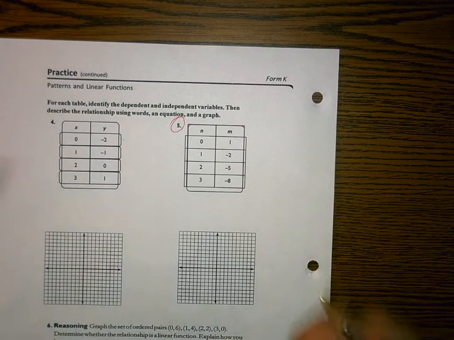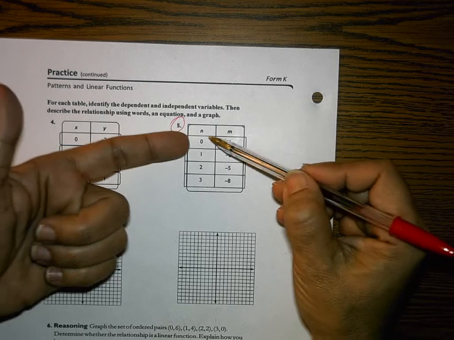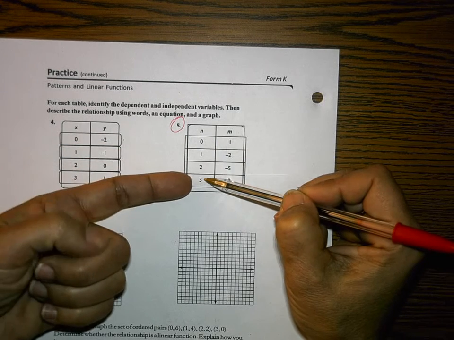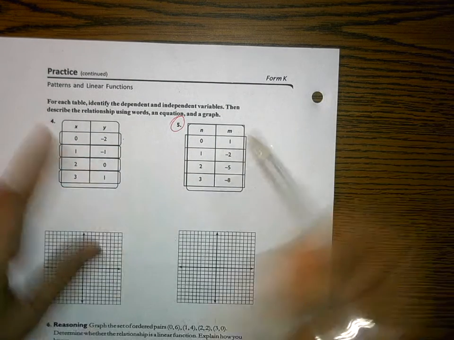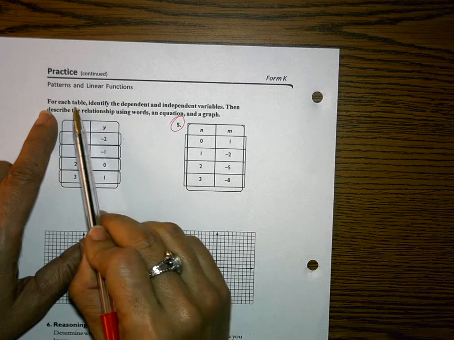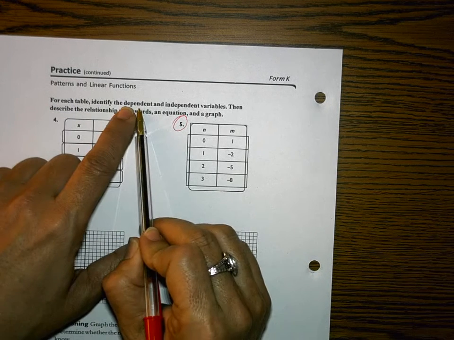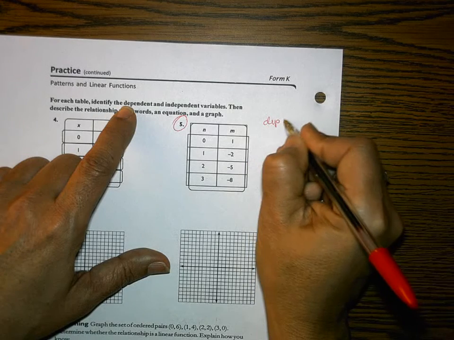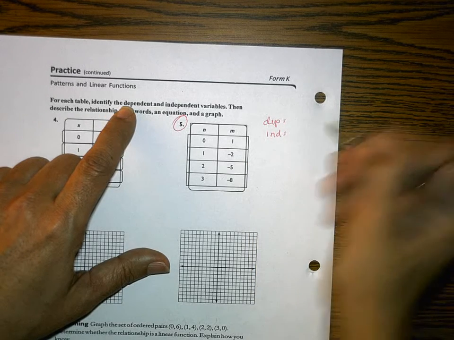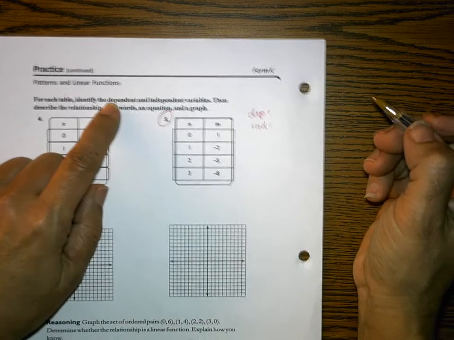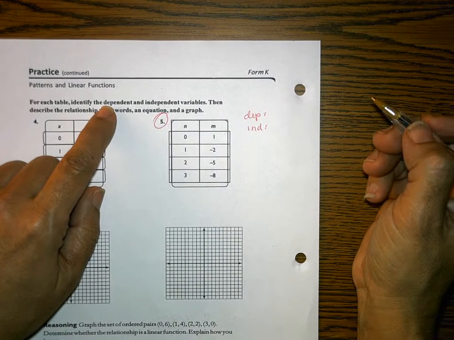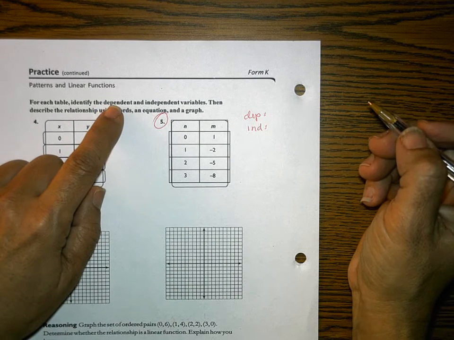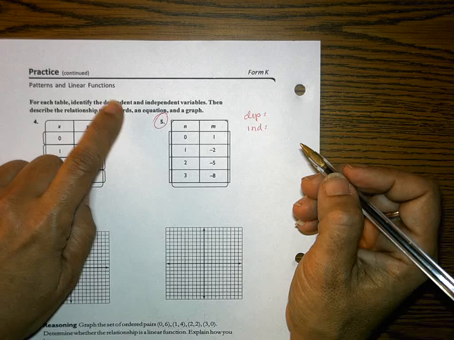Okay, so let's take a look at the x values. 0, 1, 2, 3. It is a function. It says for each table, identify the dependent variable and the independent variable. If you look at your notes from previous lessons, the dependent variable is the y value.